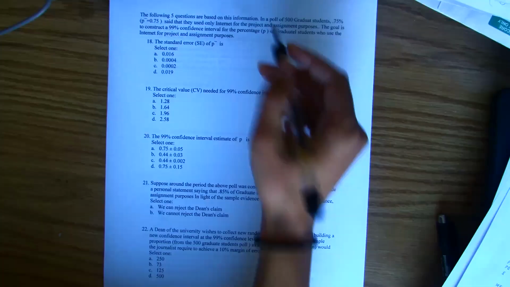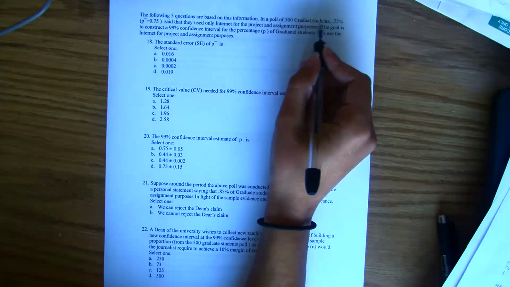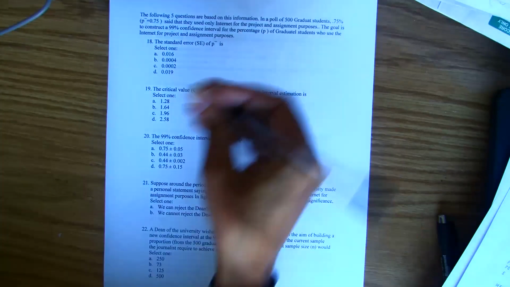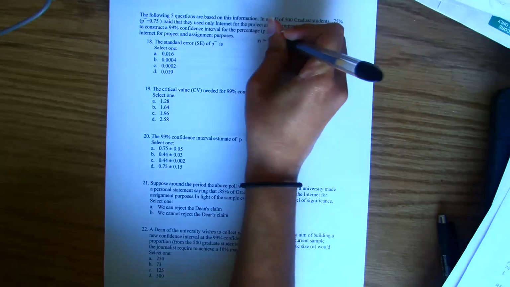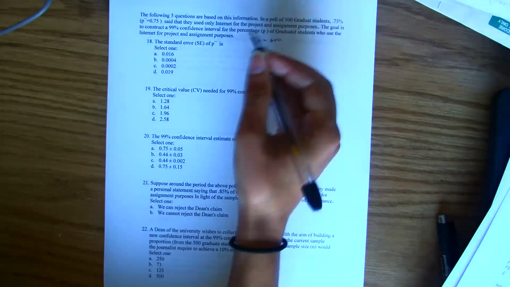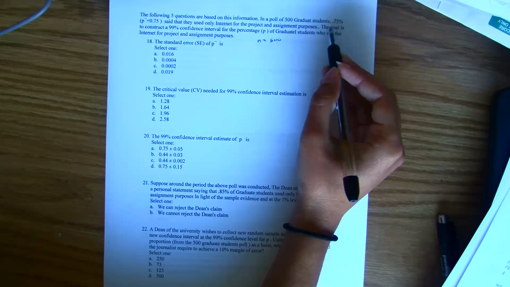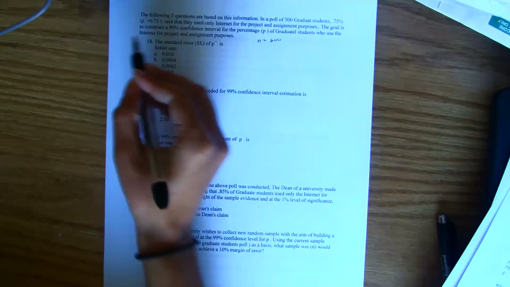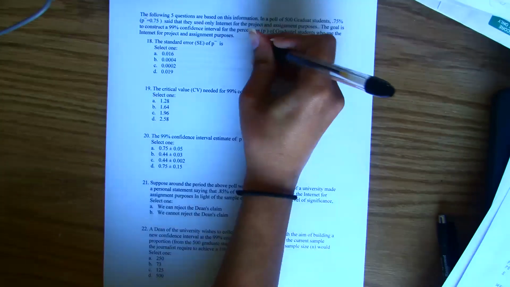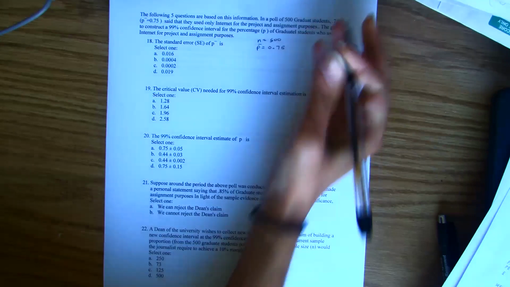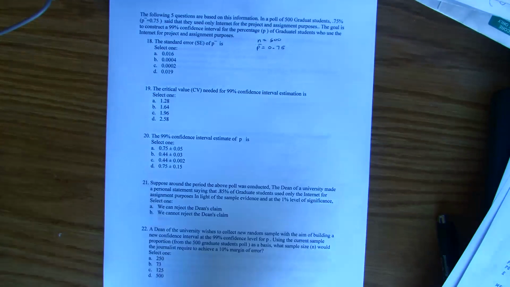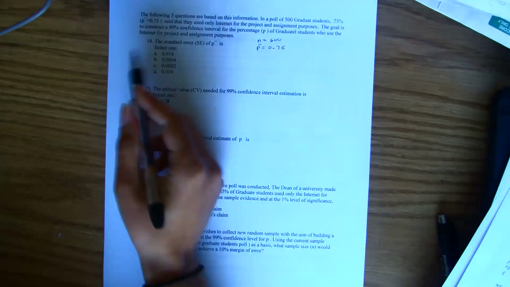So in a pool of 500 graduate students, 500 is our N. So let's do N equals 500. We have a p-bar right here of 0.75. Let's write that down as well. And we have an alpha.